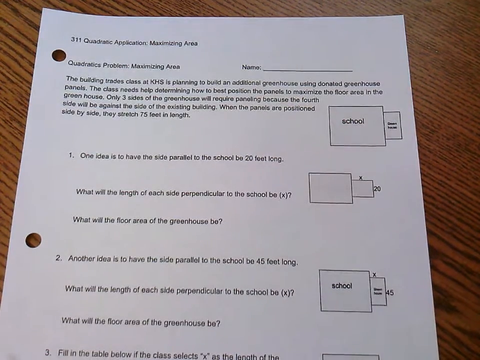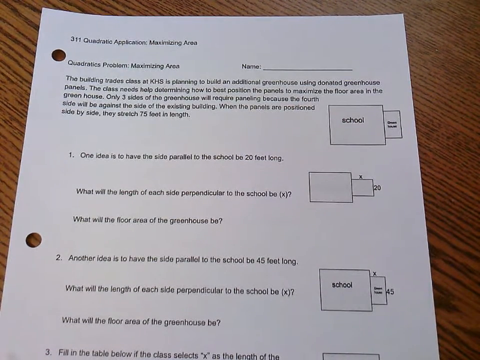Today we're going to look at another application problem about quadratics. It's called maximizing area. We're going to go through this kind of example together, and you'll be filling in some of the work, but I'll try to frame it for you to help you.